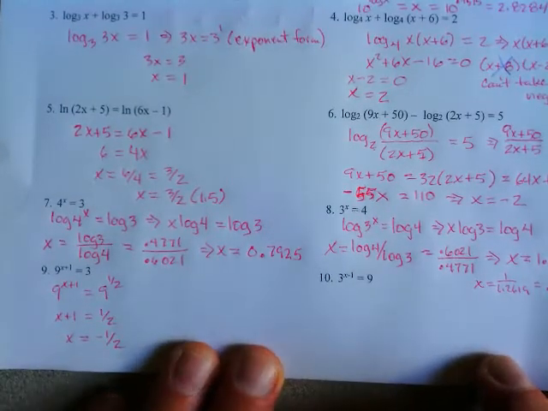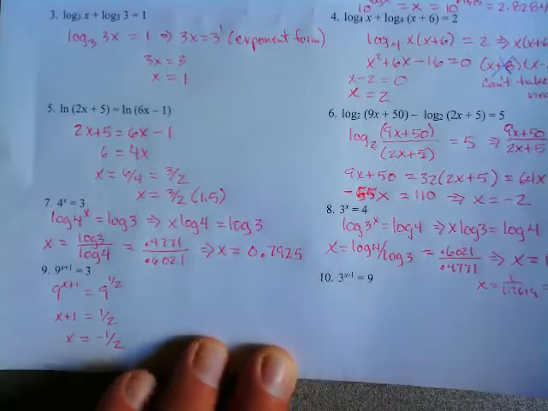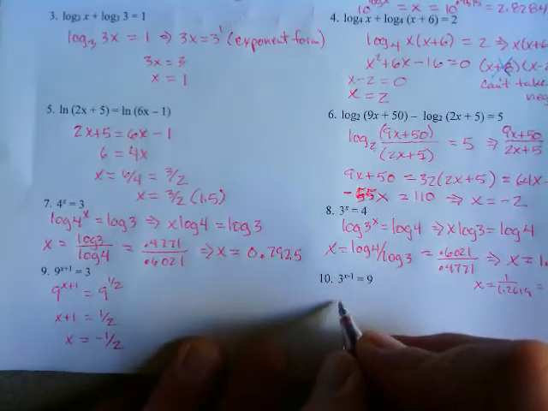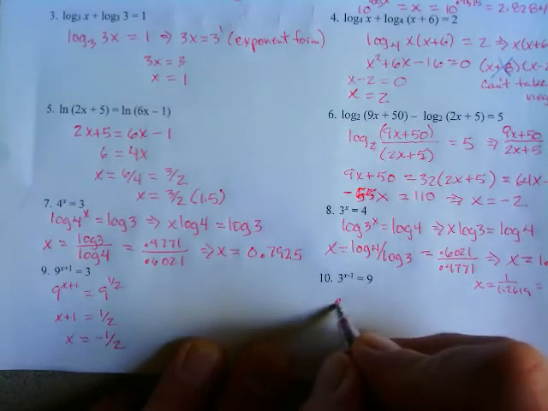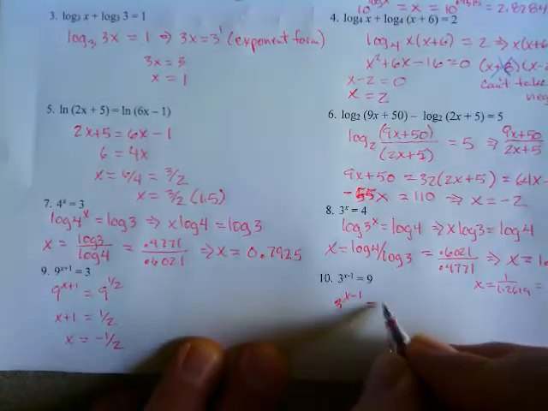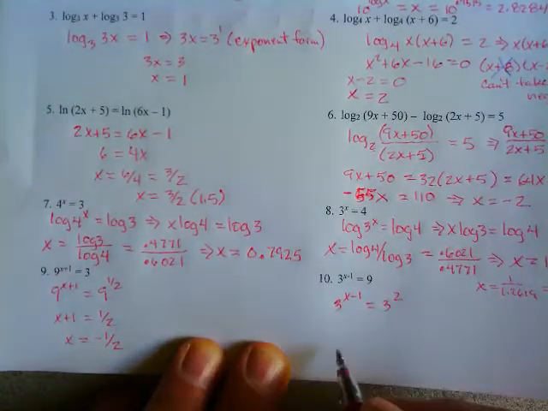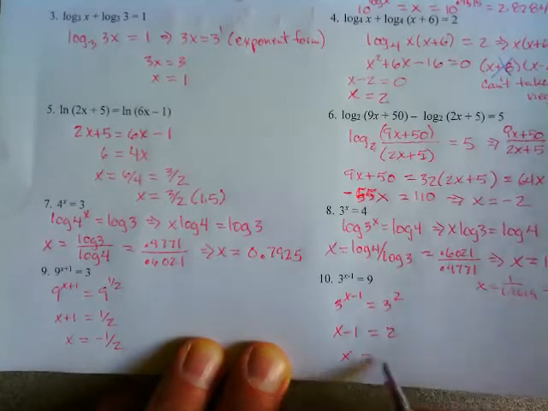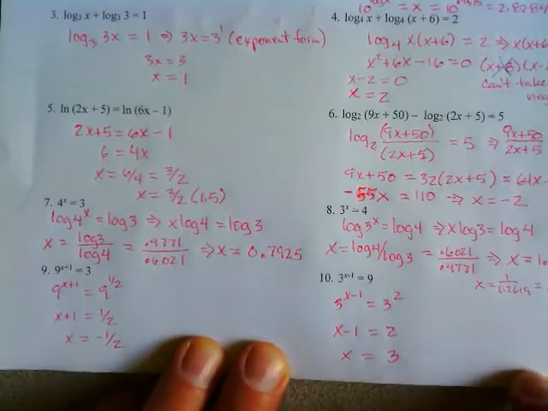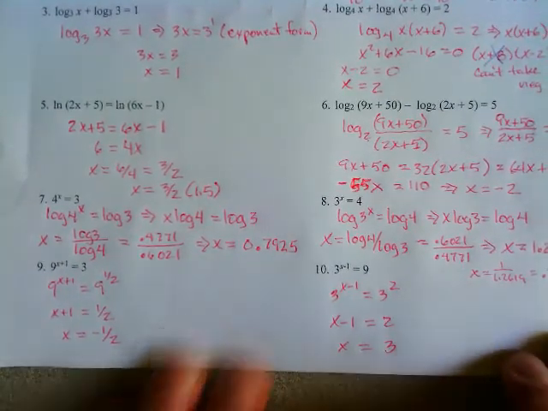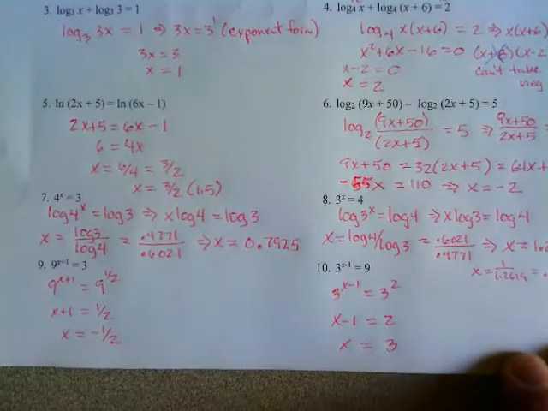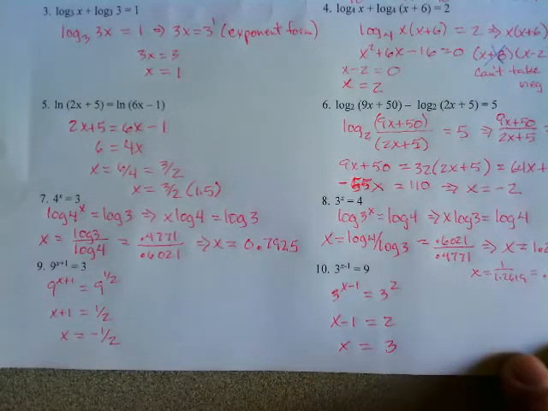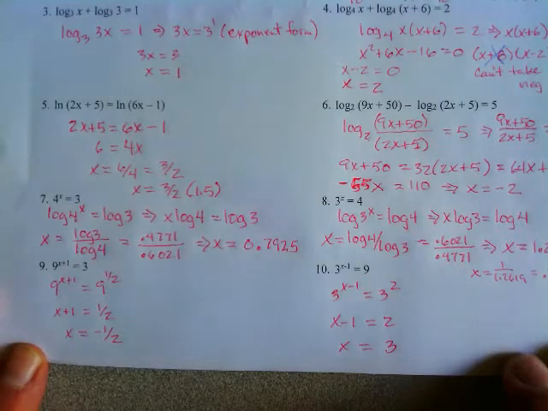Alright, same thing. Now I switch the 3 and the 9. So let me do 3 to the x minus 1 equals 3 squared. Therefore, x minus 1 equals 2. Therefore, x equals 3 as my answer. And so, no matter where the x was, we could, in fact, solve the problem.